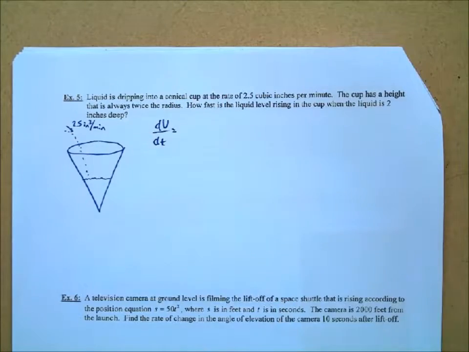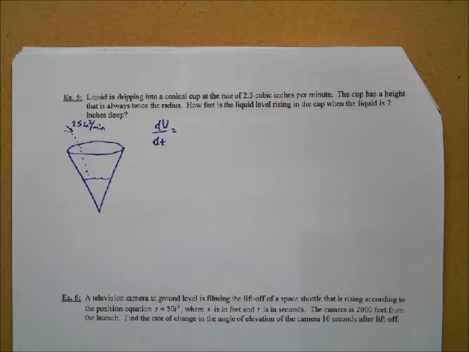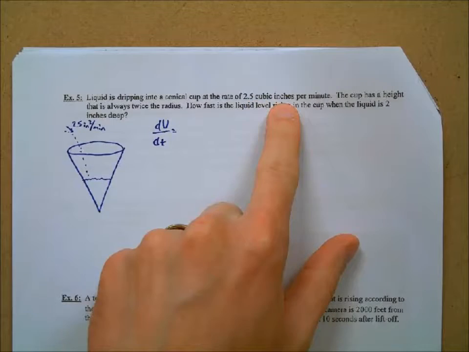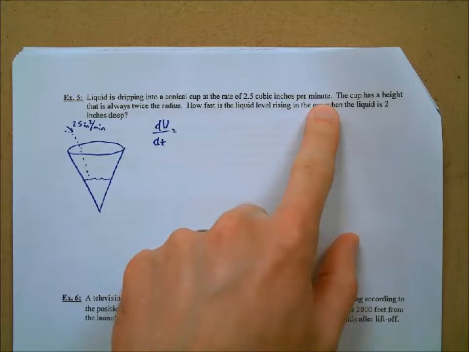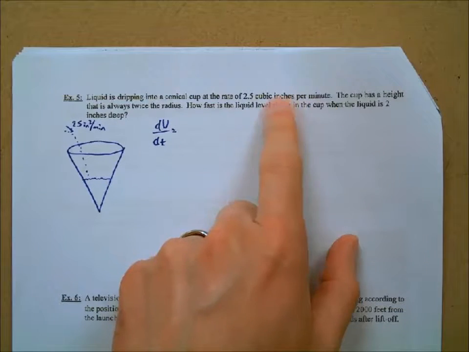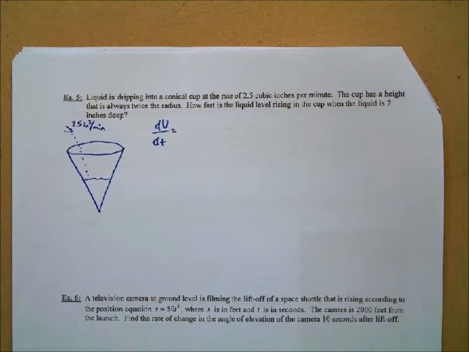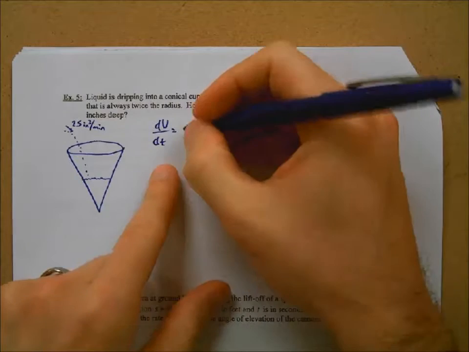If you're uncertain about that and want a way to help confirm it, you can also look to the units. We're talking cubic inches per minute. The per minute means it's going to be a rate of change, and cubic inches, what does cubic inches measure? Volumes. And so it's going to be 2.5 there.